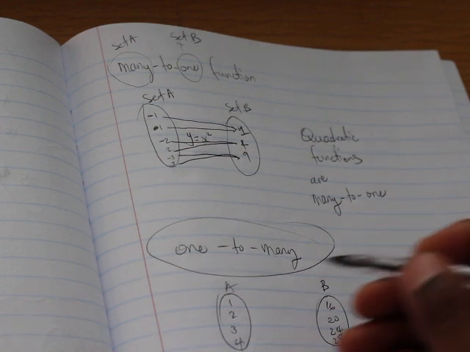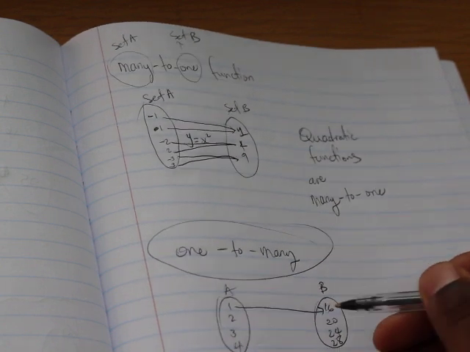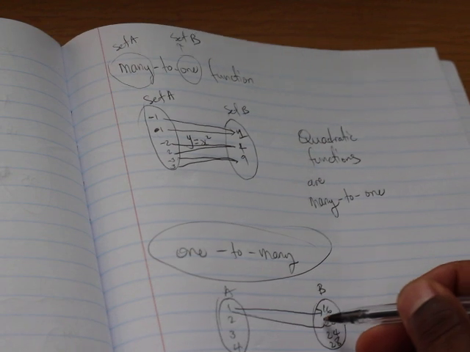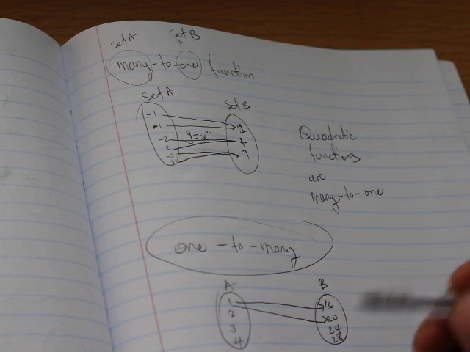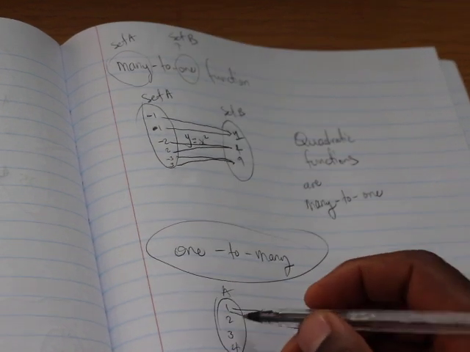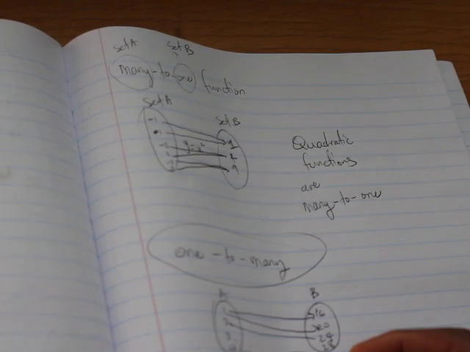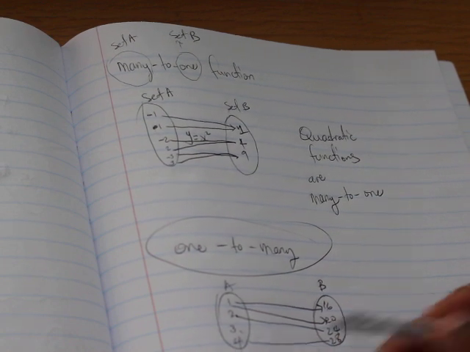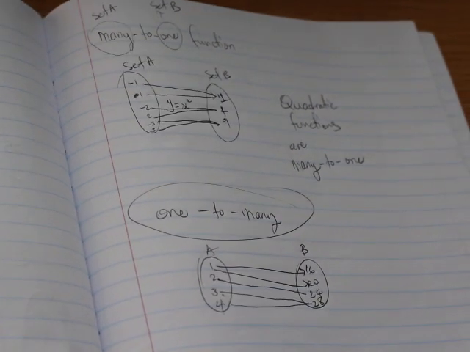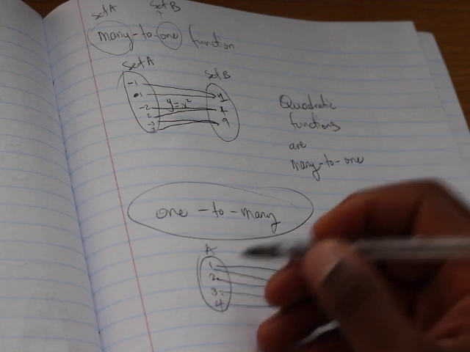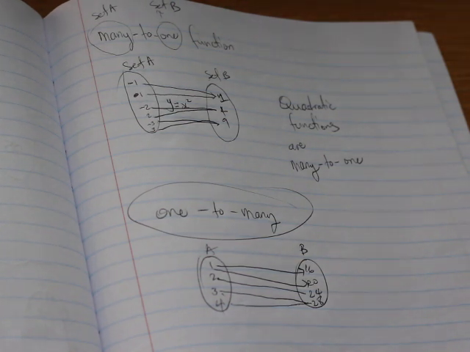So when we substitute 1, we are actually getting two values. The first one is 16, the second one is 20. Maybe 3 and 4 are also linked to 28. But really, if we can have just one element in A being linked to two elements in B, then that makes it a mapping and not a function.